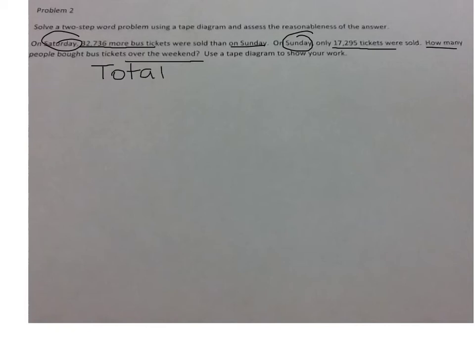Okay, so that means to find that, we're going to have to take Saturday and add that to Sunday in order to give us our total for our weekend. So, how are we going to do this? Let's use a tape diagram.